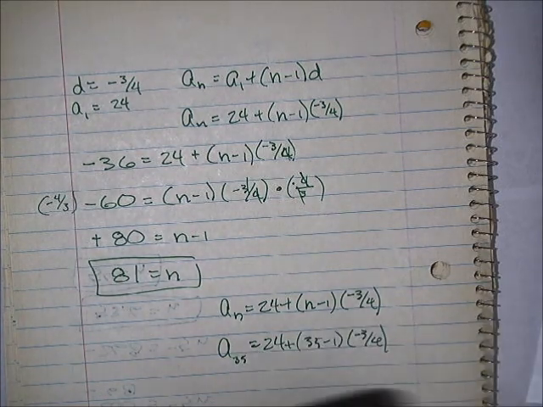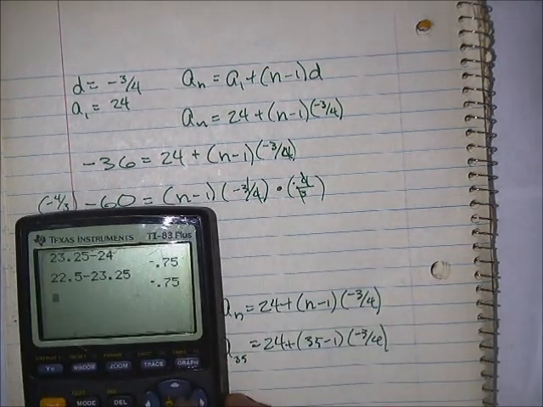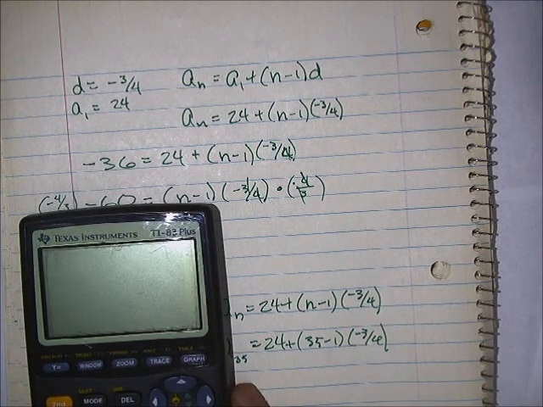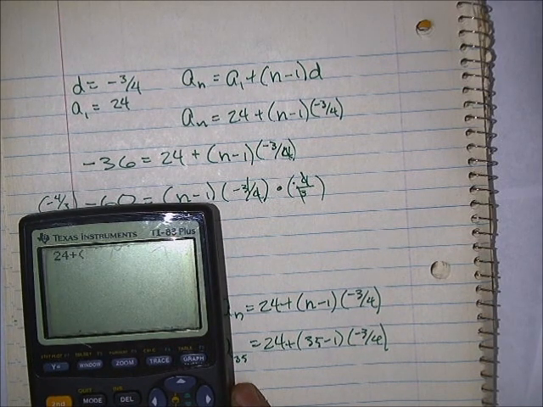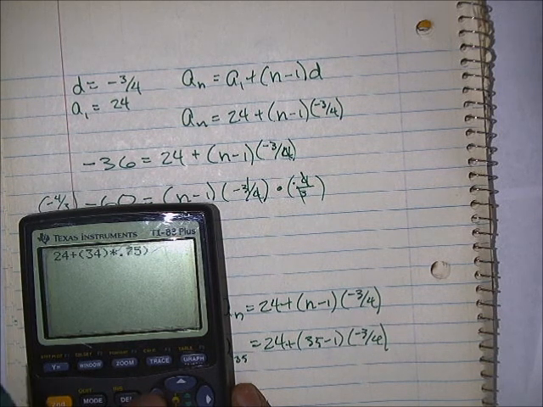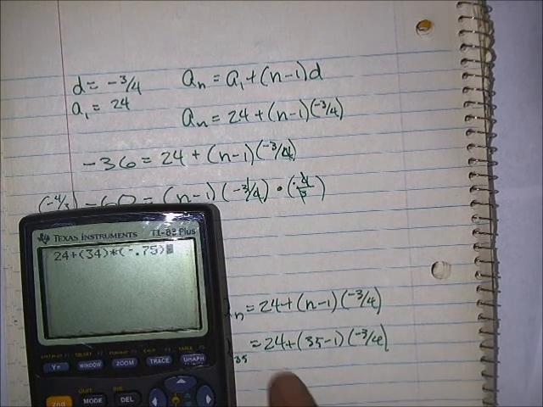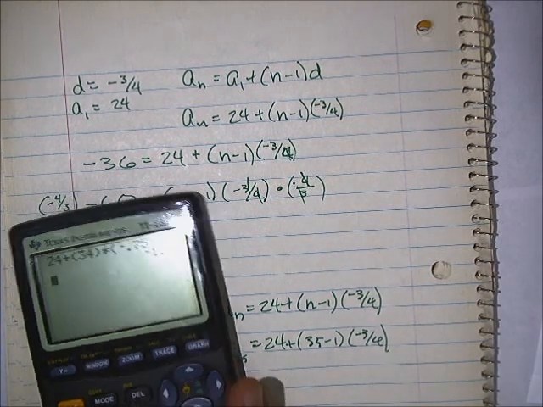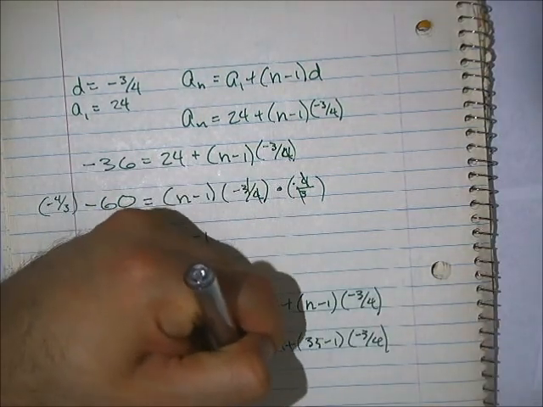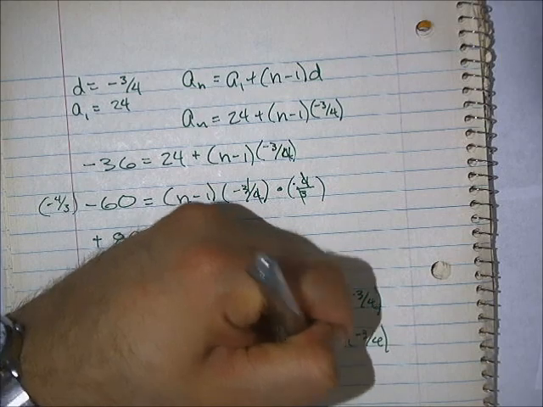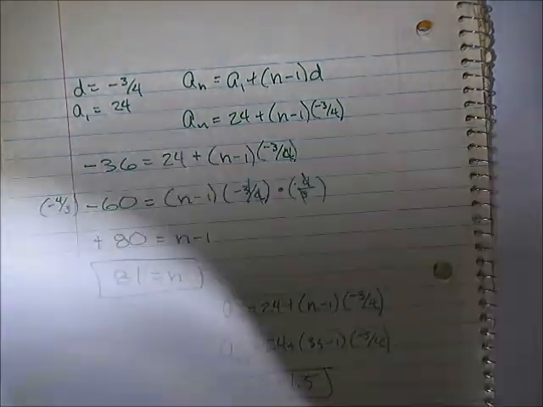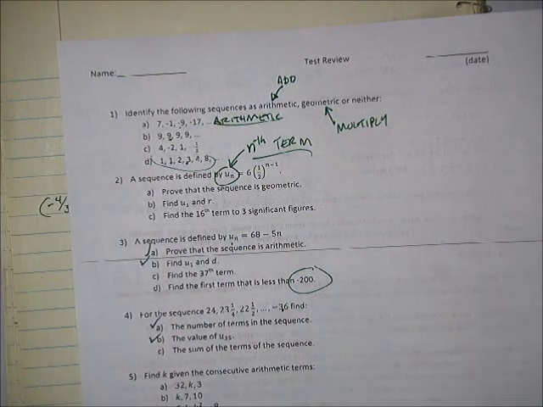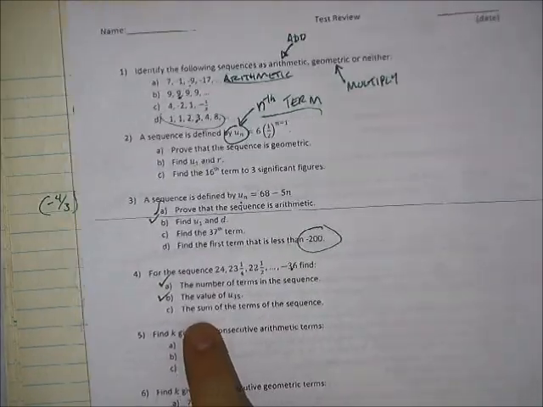Let's not overtax our brains too much. It's getting towards the end of the year, so let's use our handy-dandy calculating device here. And I'm going to say 24 plus 34 times negative 0.75. All right, so 24, 34, negative 0.75. Hey, negative 1.5. So U, or A sub 35, is equal to negative 1.5. So find the value U35. Done.